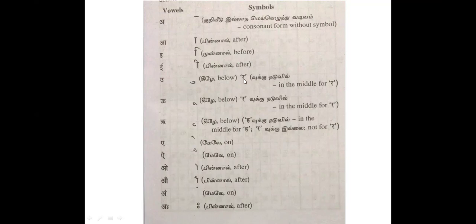You have to put this matra in the middle of ra. The next one, oo. This you have to put this matra below ka. For ra, you have to put this matra in the middle.